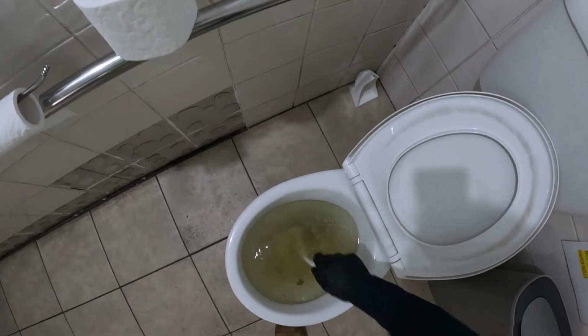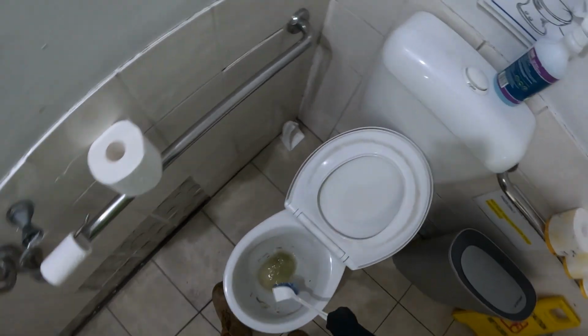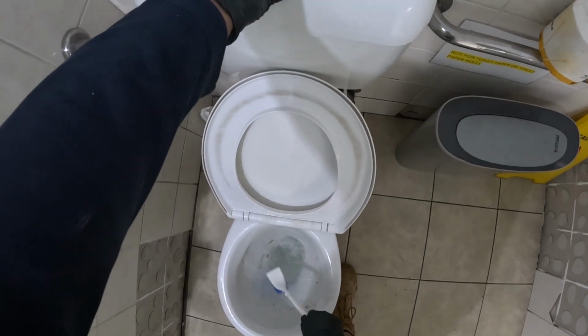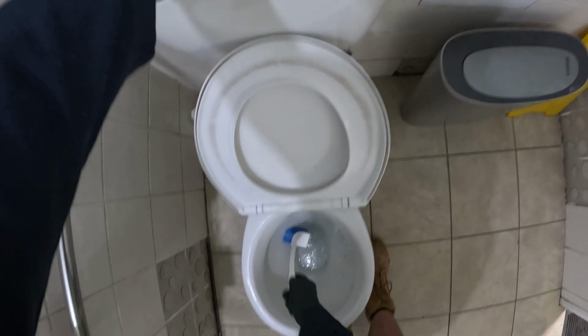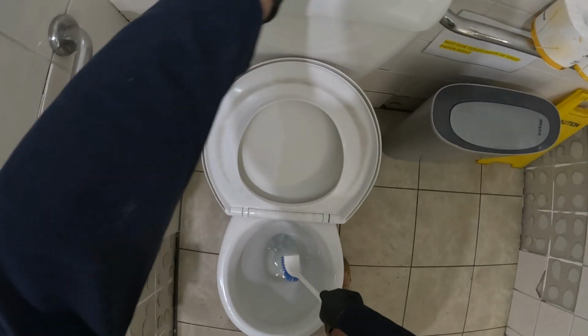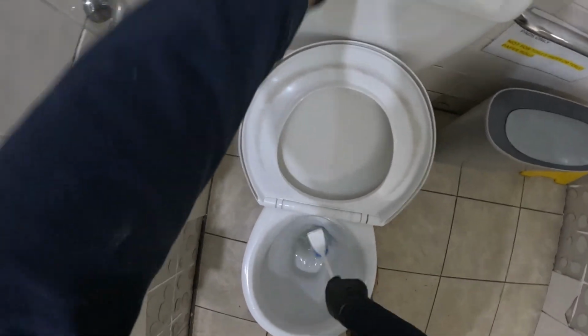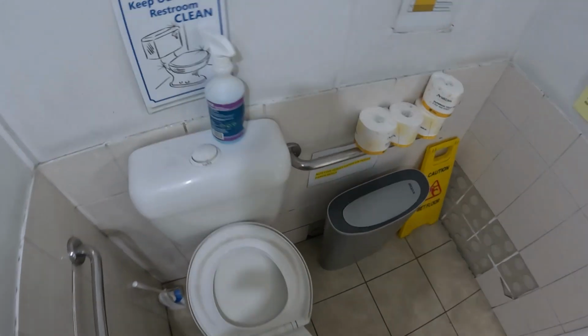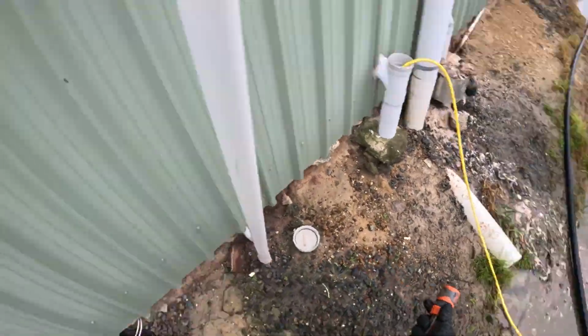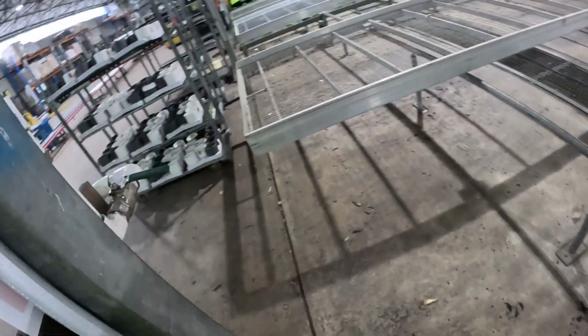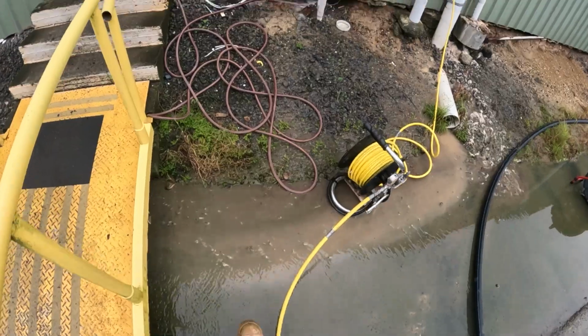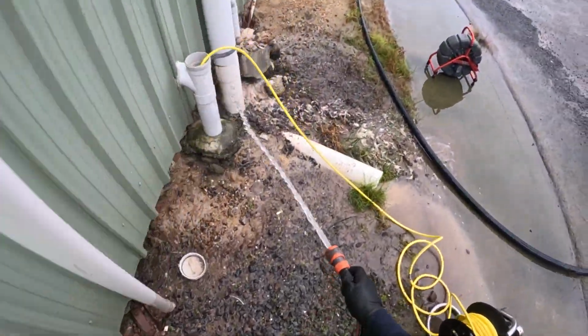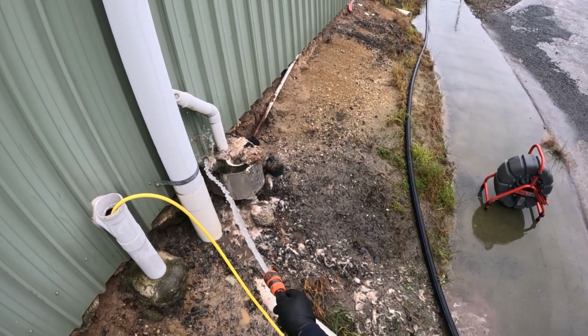Check out this, we'll give it a plunge. Righto, so we've cleared it all, it's just time to give this a bit of a clean up.